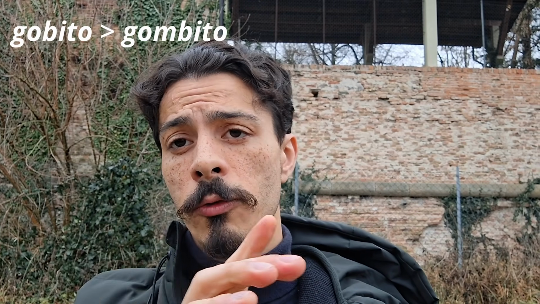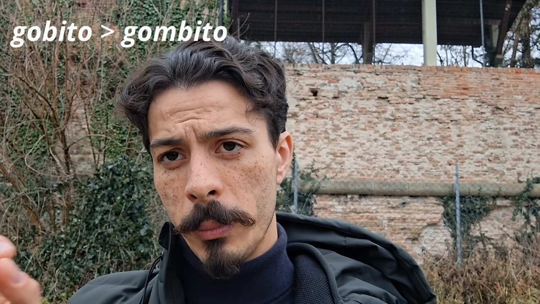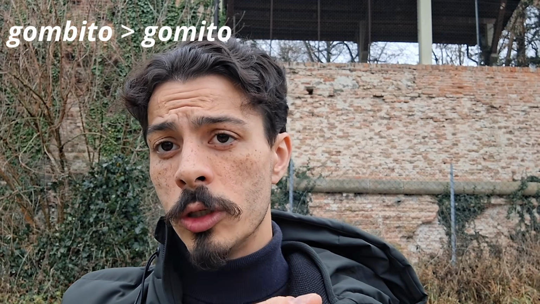So it seems as though a nasalized consonant was introduced in the very middle of this word. So we move from gobito to gombito. And then, for reasons that also are not particularly clear, this voiced bilabial b disappears and we move from gombito to gomito. So that's pretty simple. It seems as though that's how we get to modern Italian gomito.